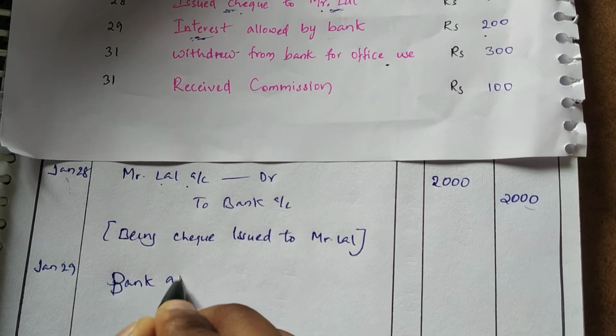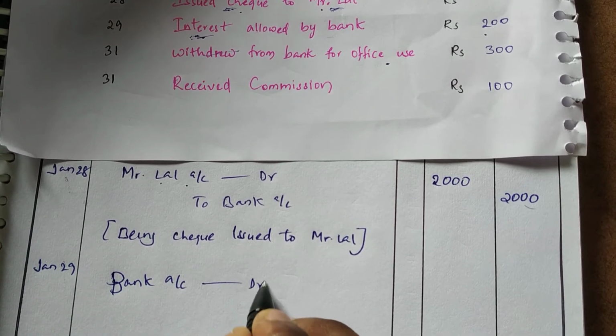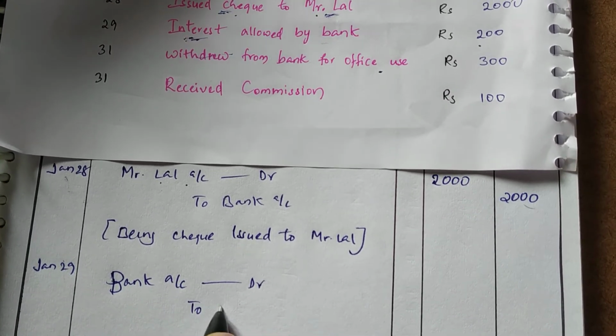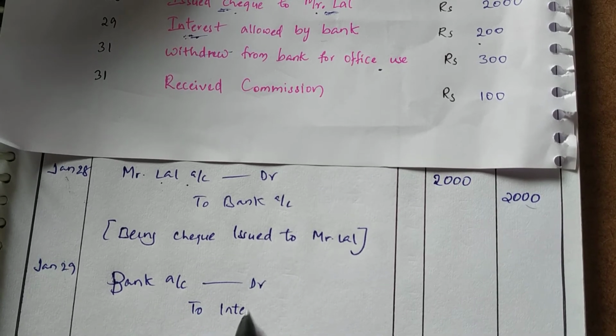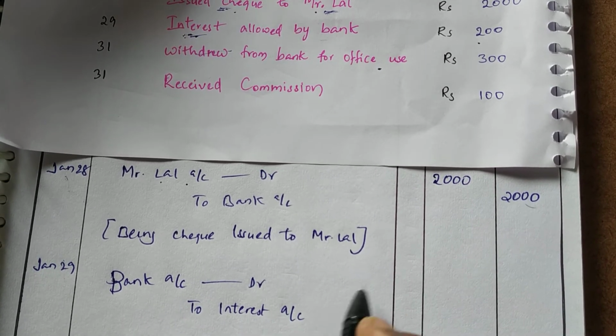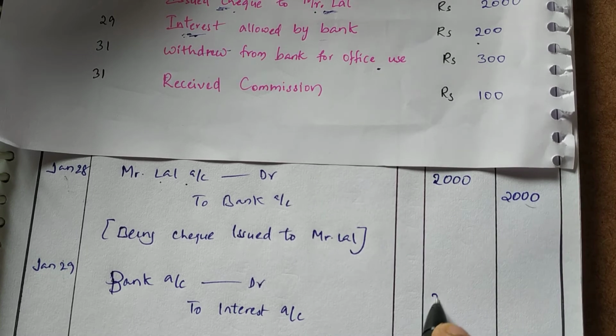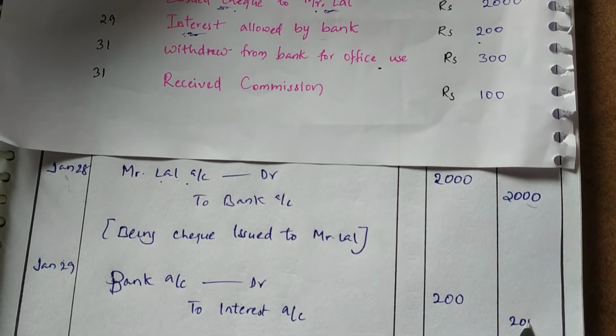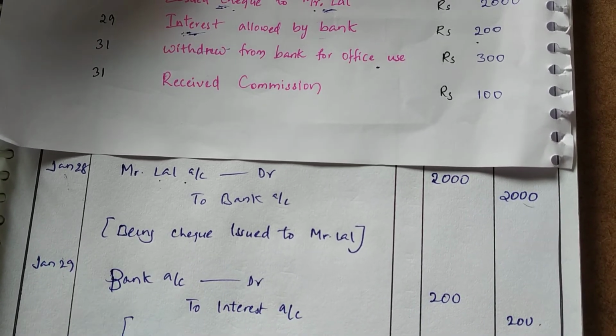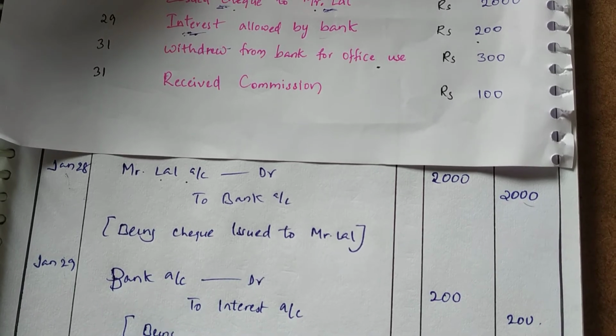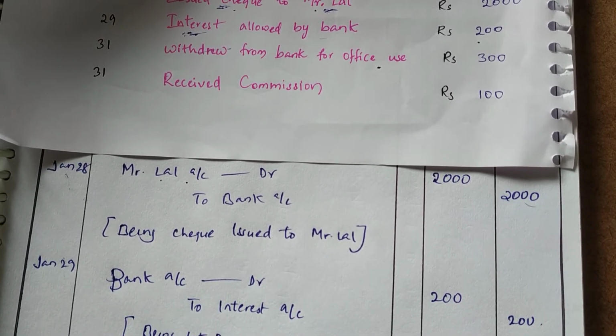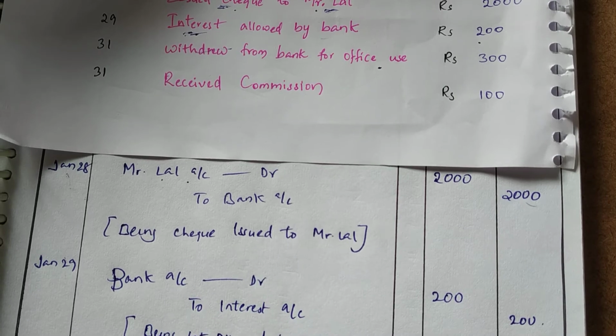Bank account debit to interest account, 200. What is the narration? Being interest allowed by bank.